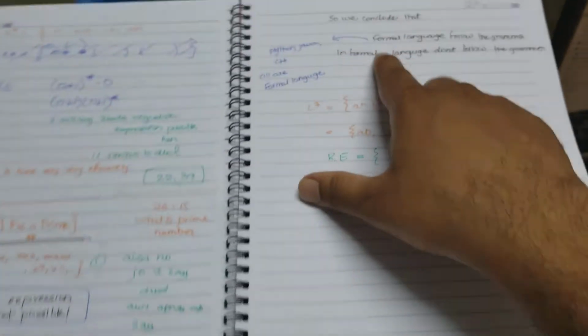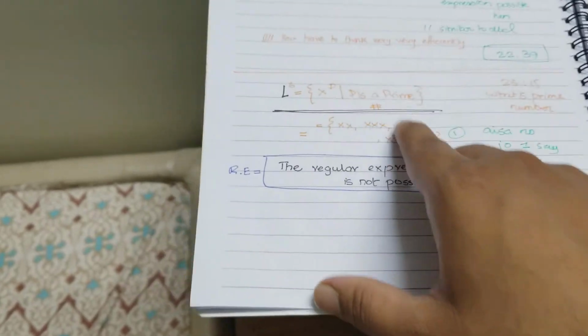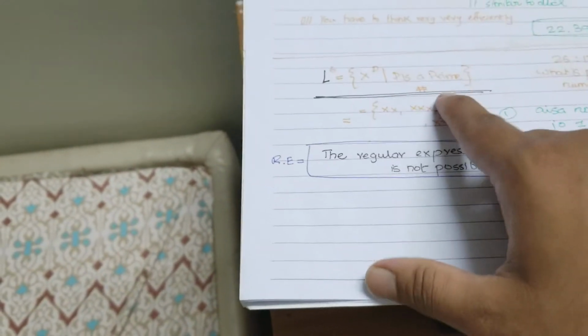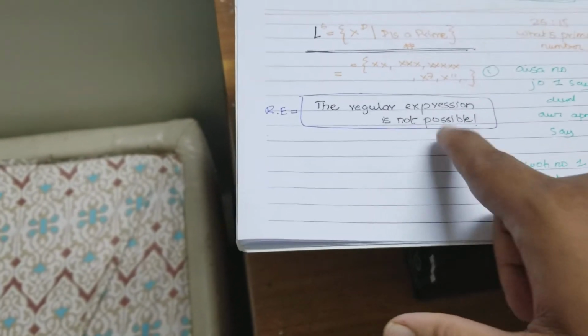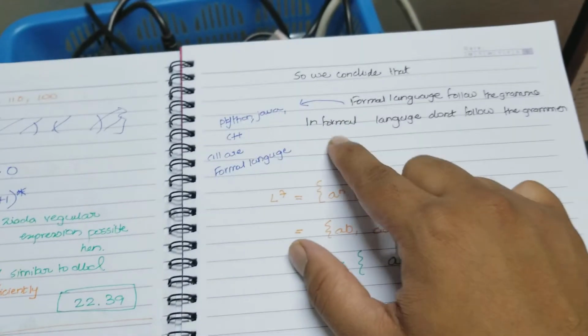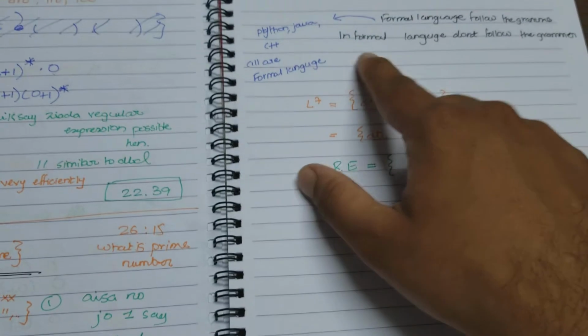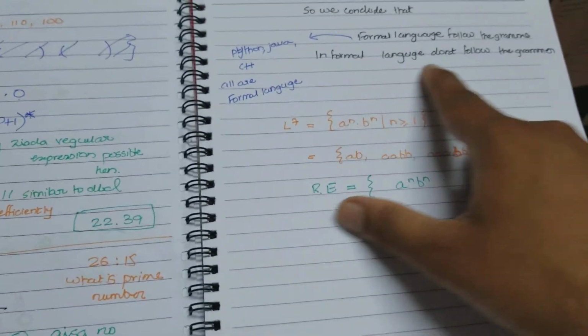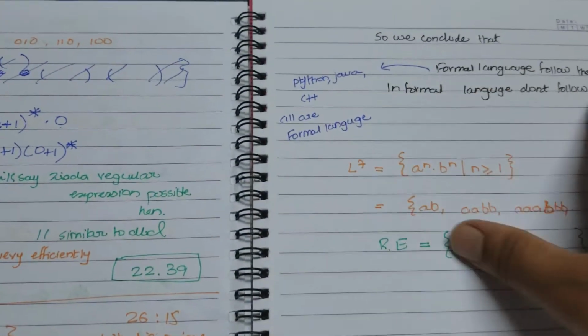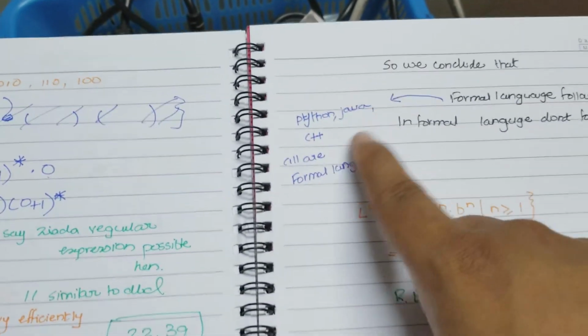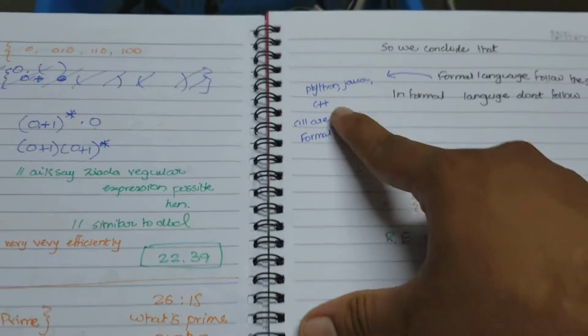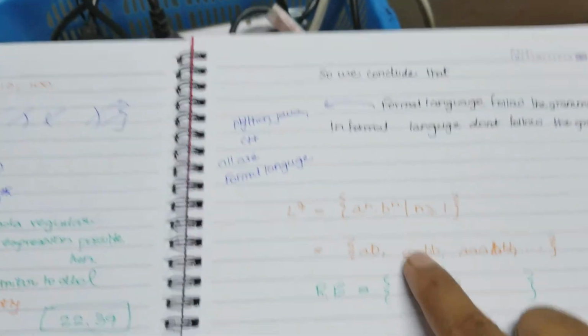Okay, so we can conclude that, right now, if we want to define the regular expression for a prime number, the regular expression is not possible. So languages in which regular expressions are not possible are called non-formal languages, and formal languages follow the grammar. Informal languages don't follow the grammar. So what are examples of formal languages? Python, Java, C++, all are formal languages.